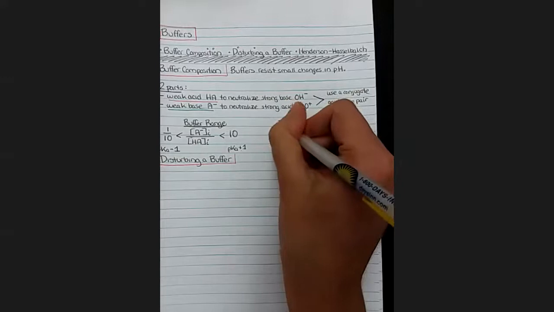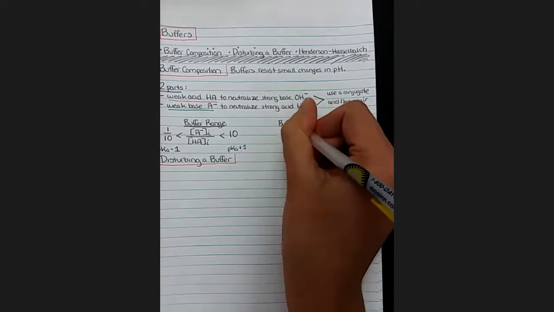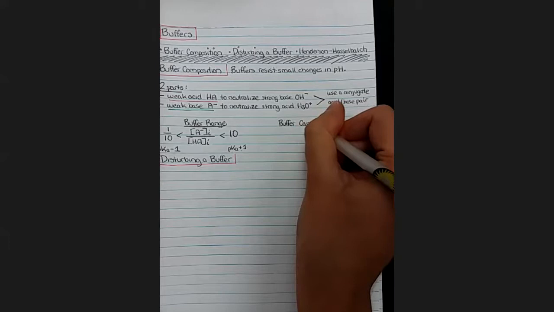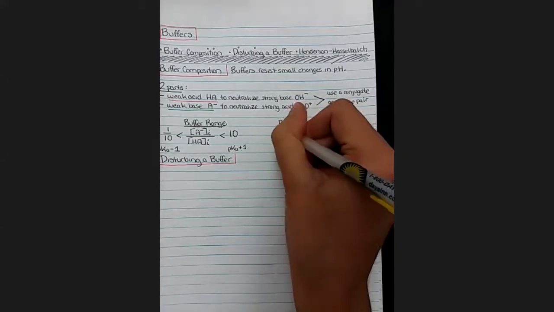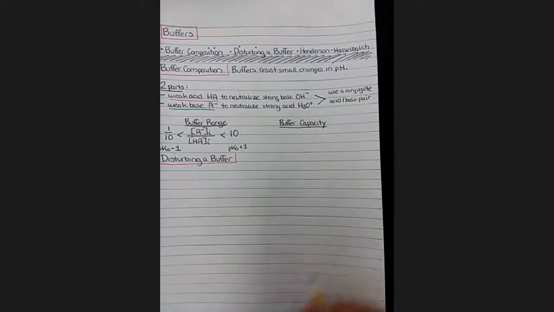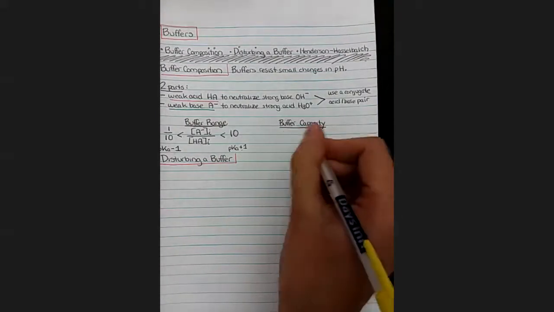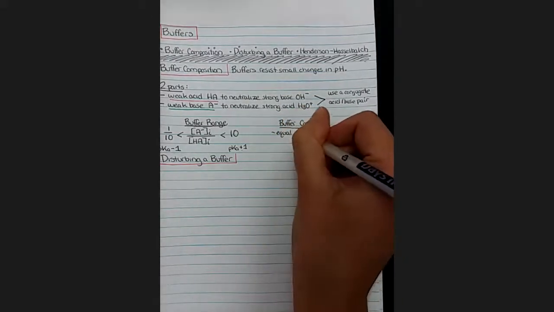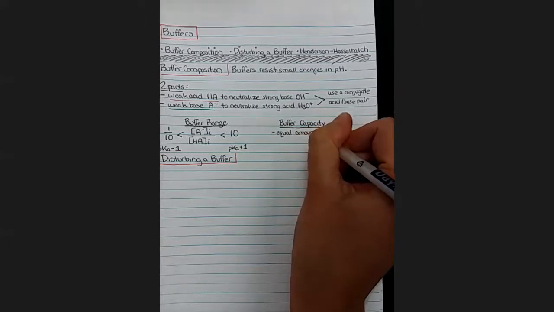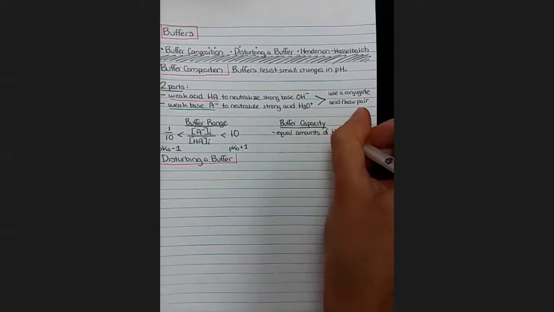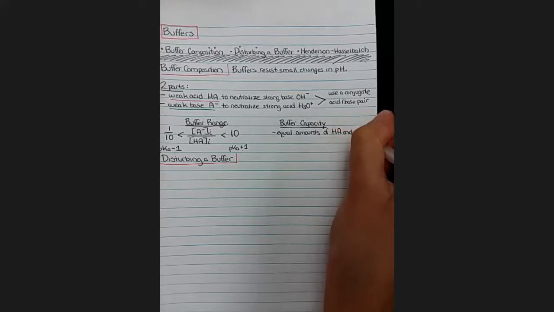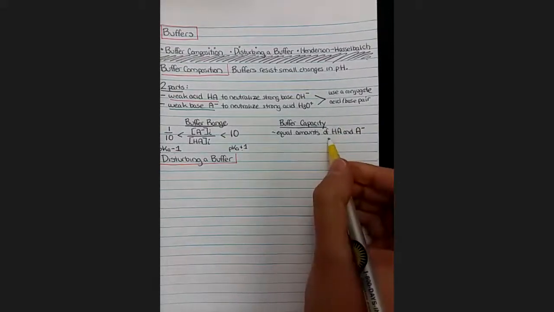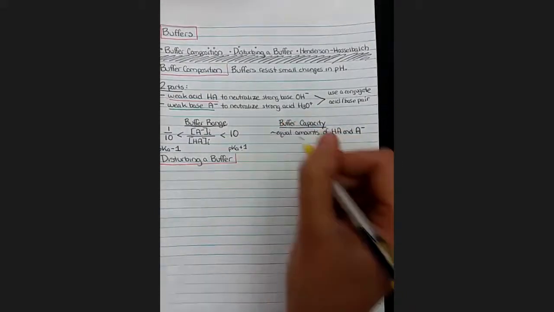And we have another term, buffer capacity. The buffer capacity is about how concentrated the supervillain has to be to defeat it. The best possible buffer has approximately equal amounts of the weak acid and the weak base, so that it can resist equally well in both directions, acidic and basic.